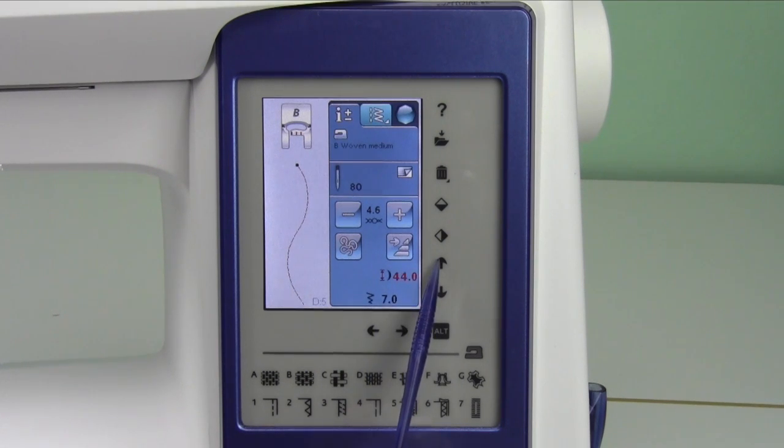We can make that longer. You can see the picture actually spreading out as we do that. And the number is red, indicating that we have changed it. And then across the bottom is our width, so we can make it narrower. 7 millimeters is our widest, so that's where that started with.